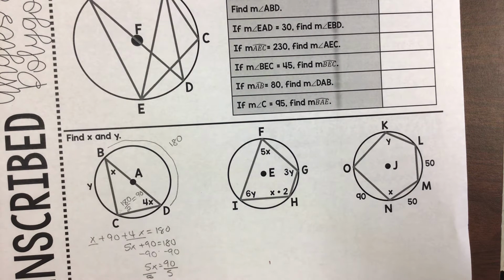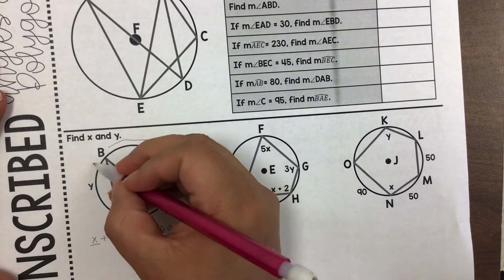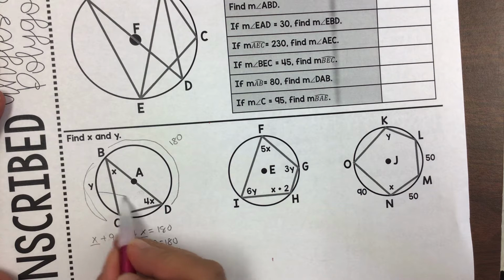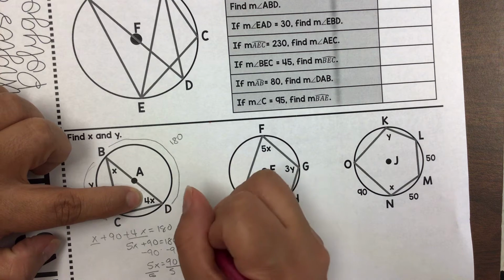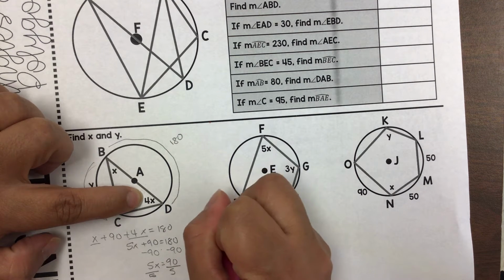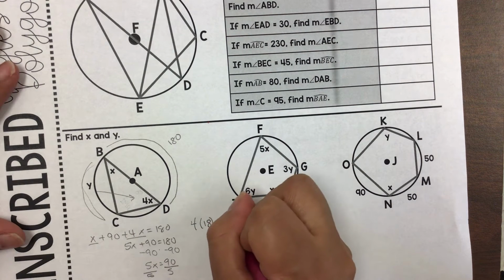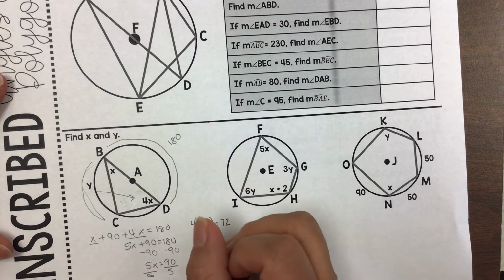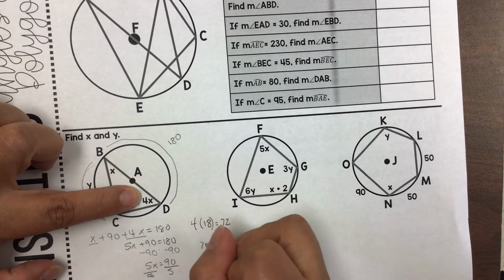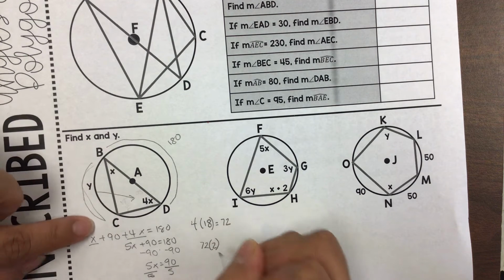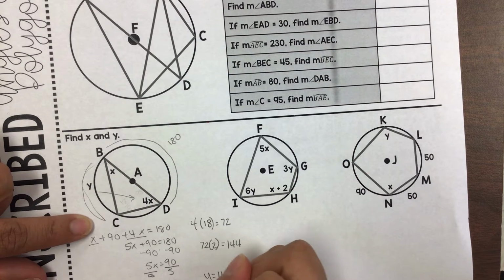To find the value of y now, we're looking at this arc right here. That means it's created by this inscribed angle D. So we need to find the measure of that angle D, which is 4 times 18, because that's the value of x, which gives you 72. Now that we know that this is 72, we have to multiply by 2 to get the arc measure, which gives you 144. That means that y is equal to 144.